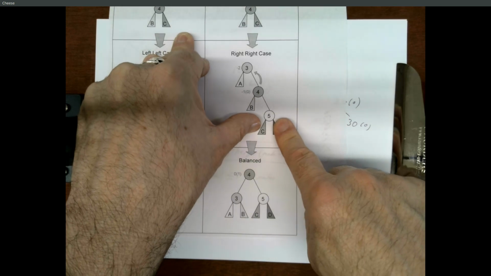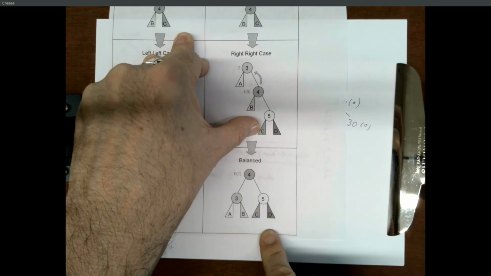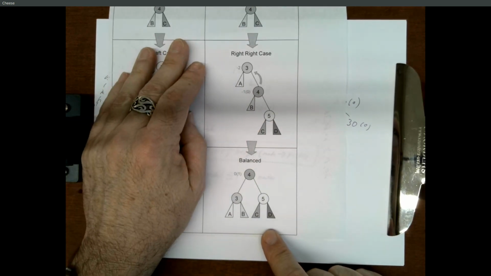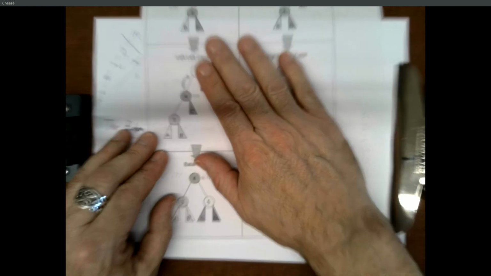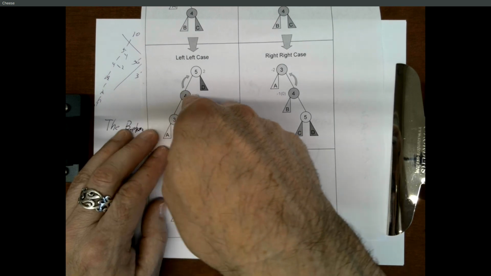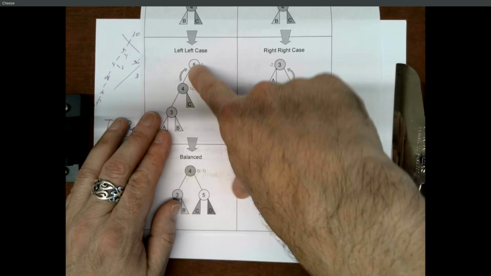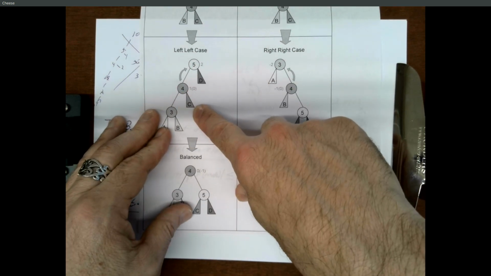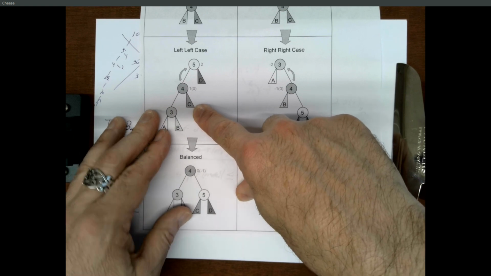And 5 doesn't enter into any of this at all. It's just going to stay there. It's going to have children C and D. And the left case is the same. We're going to take the 4 and the 5. We're going to rotate the 5 down. So 5 will be the right child of 4. 5's left child is free to adopt 4's former right child C.